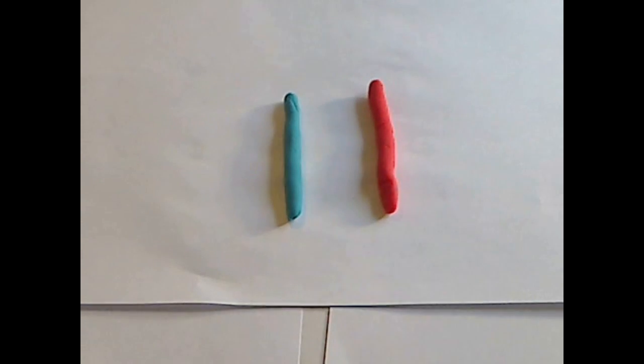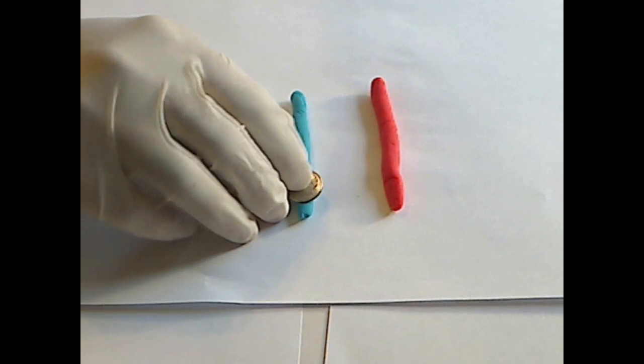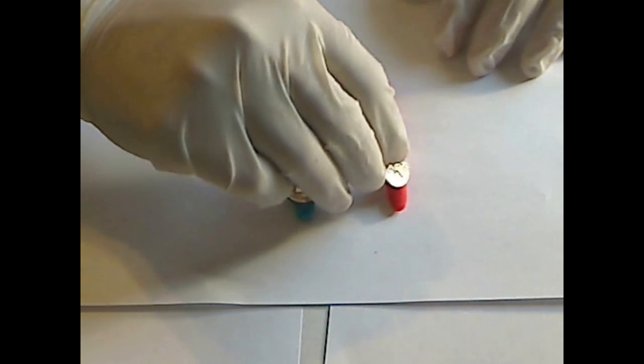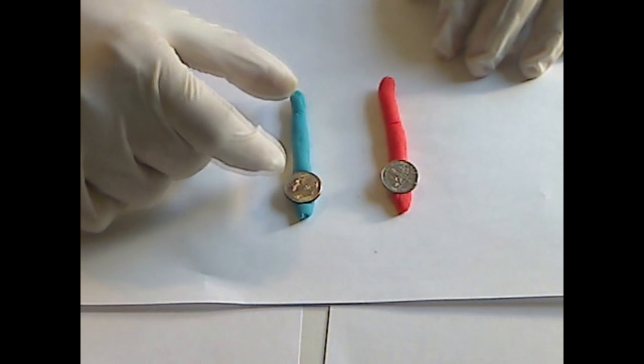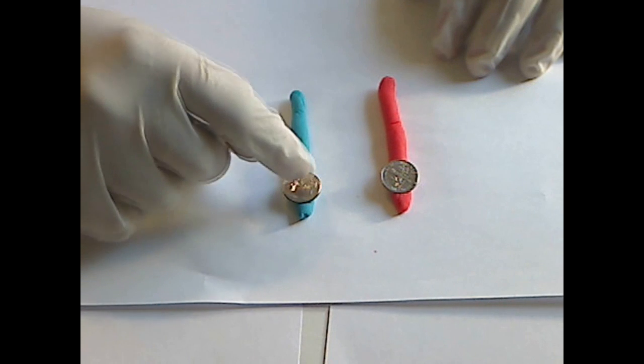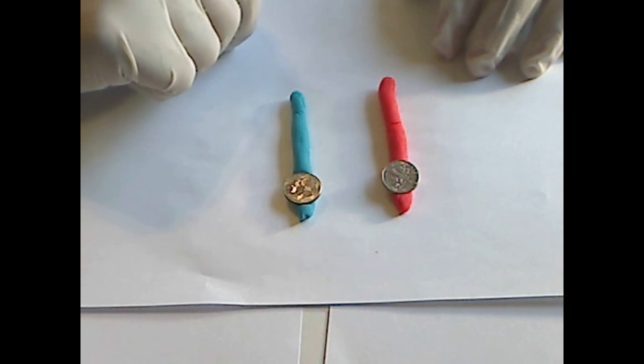This is translocation between 2 acrocentric chromosomes. Acro means extreme, and then the centric refers to where the centromere is positioned. So in this case, our centromeres are positioned very near one end of the chromosome. So the long and short arms are very asymmetric. We have a center point that's very near one end.